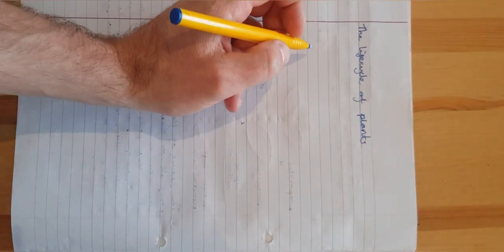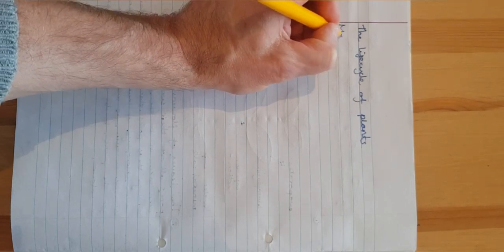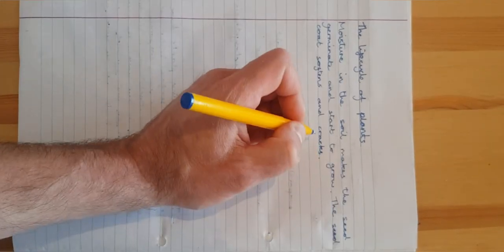Any ideas? I'm going to start with the 4th one down. And that says, moisture in the soil makes the seed germinate and start to grow. The seed coat softens and cracks, because that's the first thing that happens. The seed is under the ground in the soil, and the moisture makes it soft, and it cracks open, and first of all the little root comes out, and then the shoot comes out. So I'm going to write that in my book. Okay, so that's my first statement.